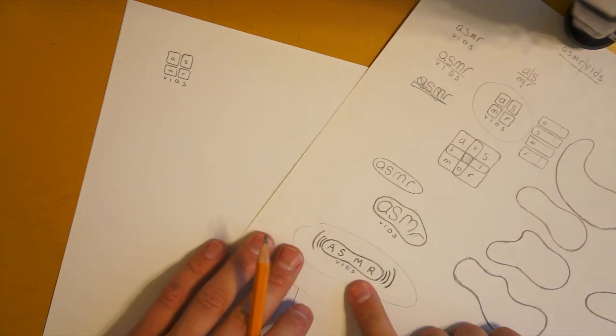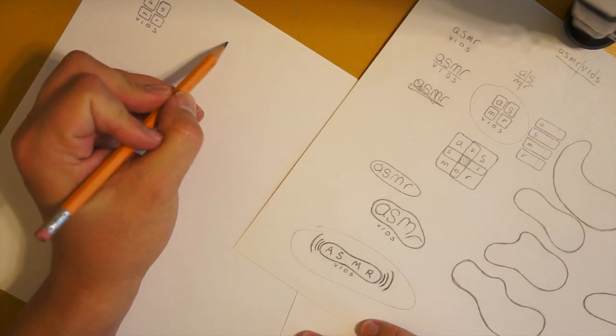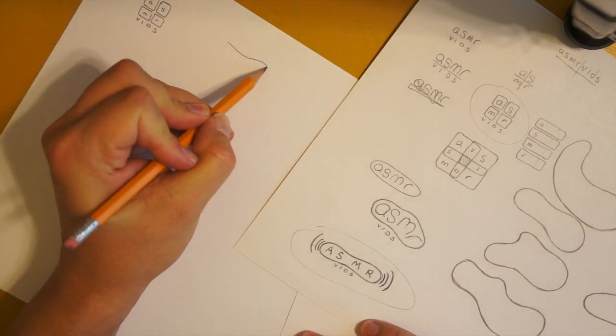The other one is this here. That is much more of a rounded shape like that. With A, S, M, R, and then some sound waves coming off of it.